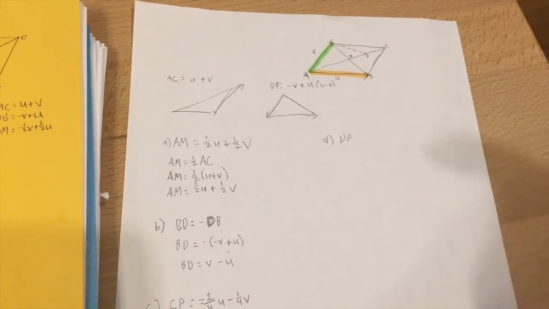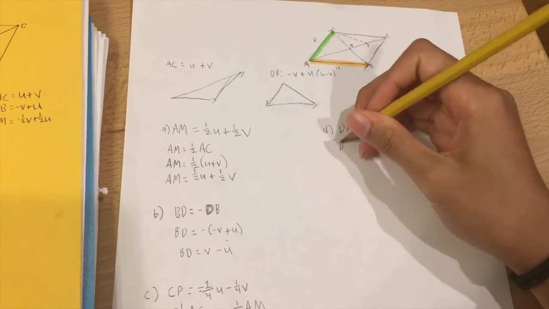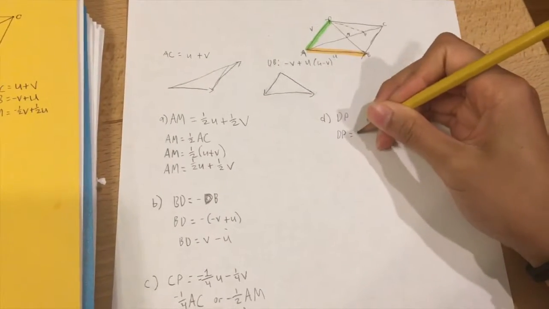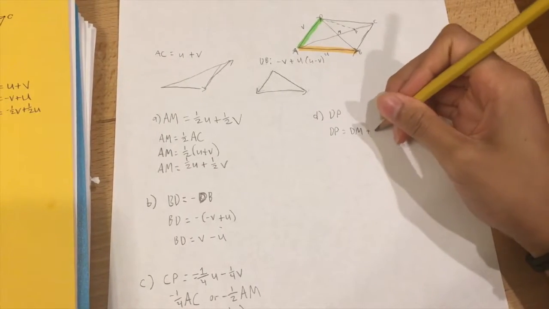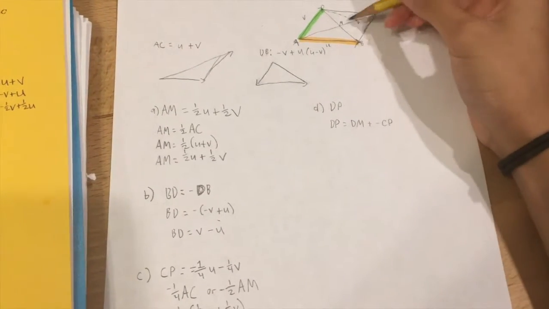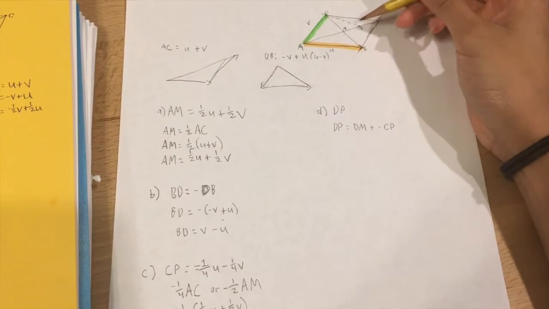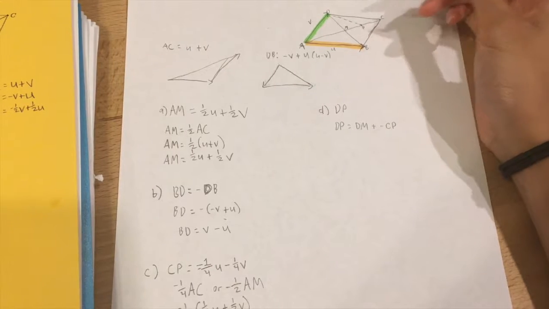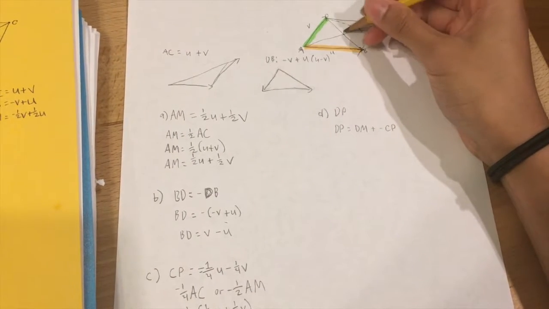So to write that, we can do DP equals DM plus MP, where MP is the same magnitude as CP but in the opposite direction, because CP goes this way and we want MP to go this way.